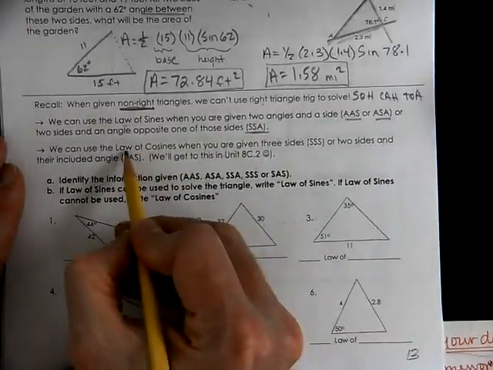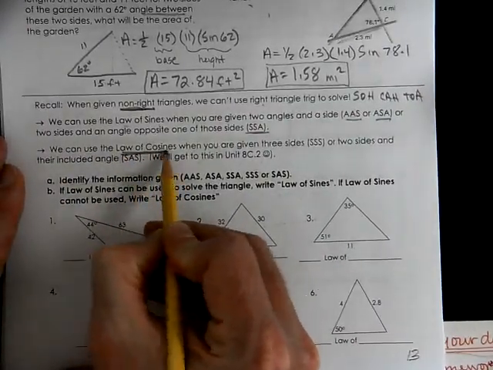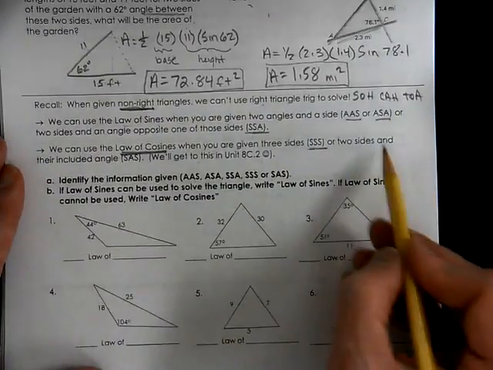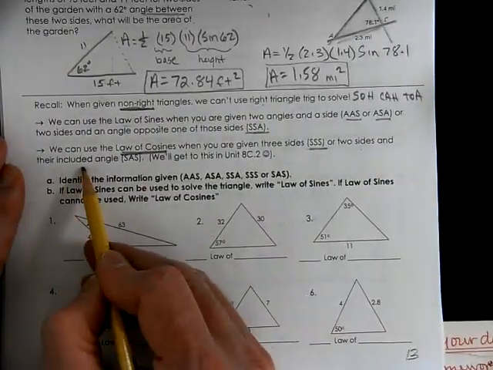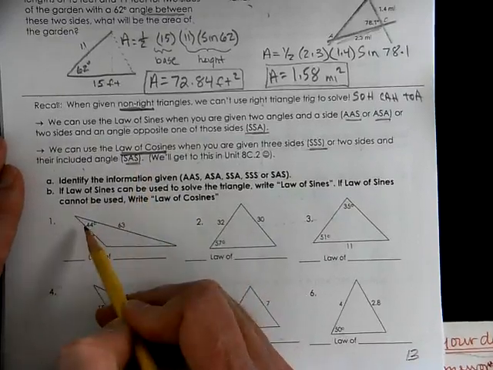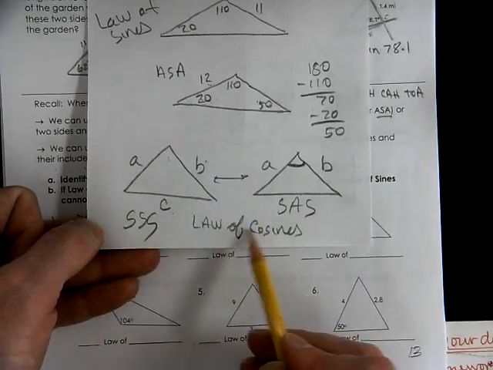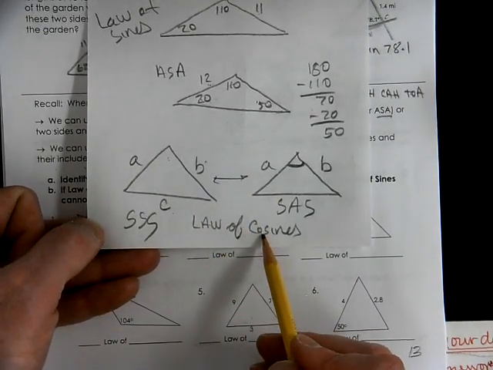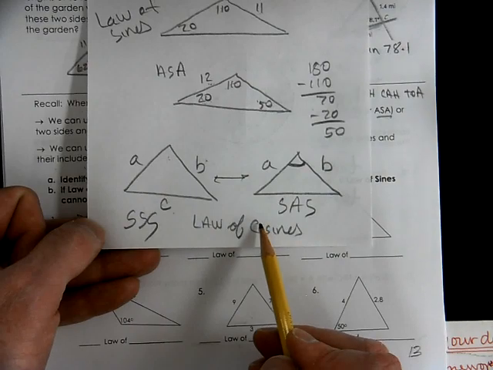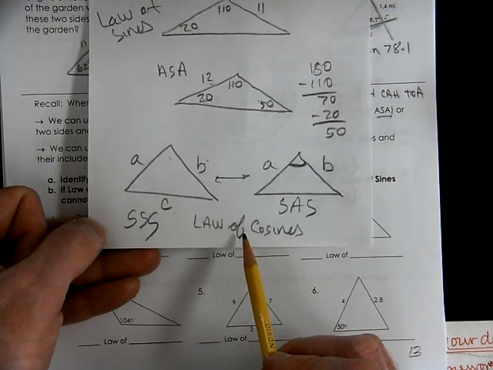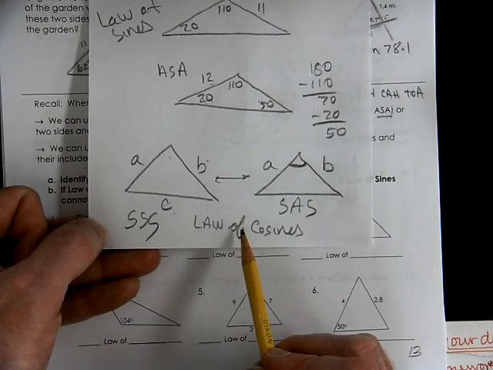Okay, we can use law of cosines. This is new. We can use law of cosines when we're given just three sides, or two sides and the included angle of the other one, just like we discussed down here. These are the two situations you use law of cosines, because you cannot complete the law of sines with the top and the bottom of one of the ratios.